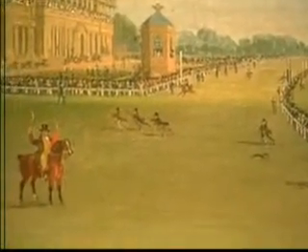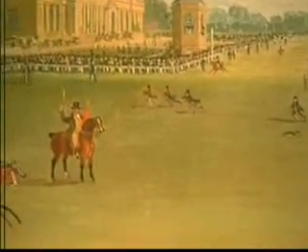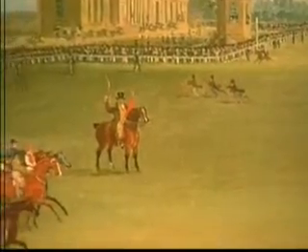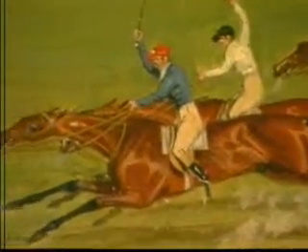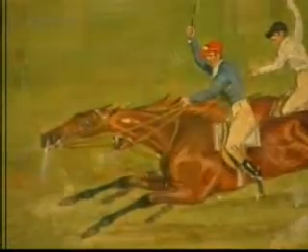You can see here they're all grass tracks, unlike race courses in America, which are mostly dirt. There was lots of shenanigans going on, but essentially we'd recognize it as a modern race.